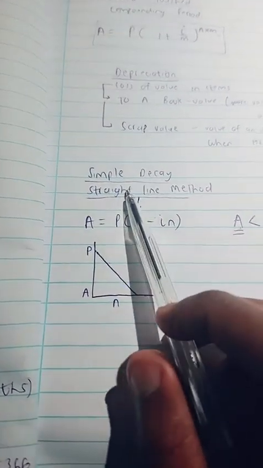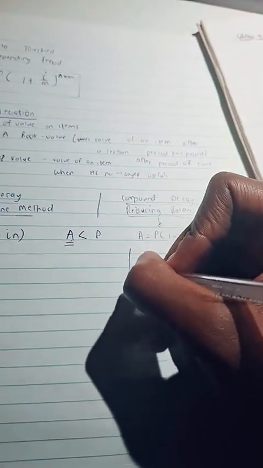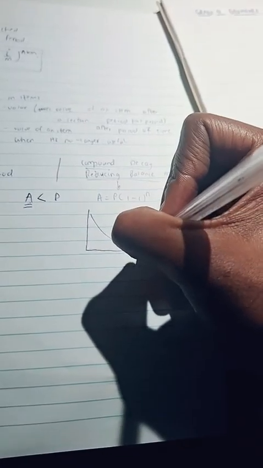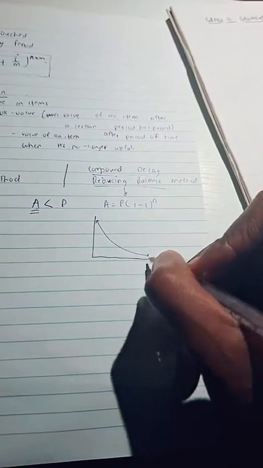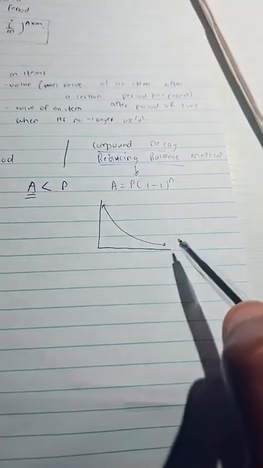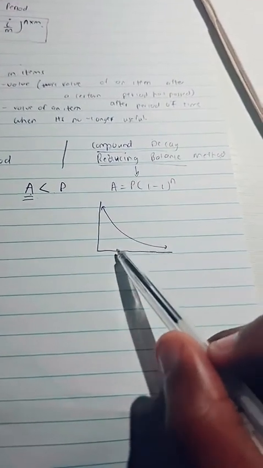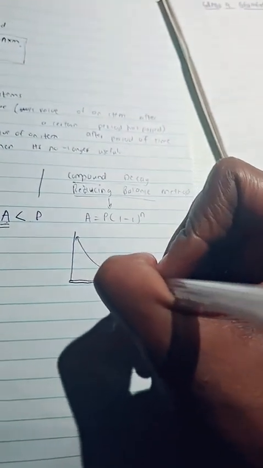That's for the simple straight line method, obviously a straight line. But for compound decay, please take note, guys. I want you to note what I'm going to just do now. For compound decay, if you look at the exponential function, it is never, ever going to be touching this horizontal line, because it's exponential. And you remember, even when we're doing exponential functions, we know that there's an asymptote that exists, all right? So obviously this will never touch.